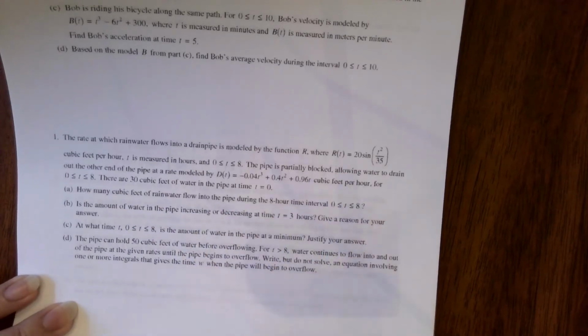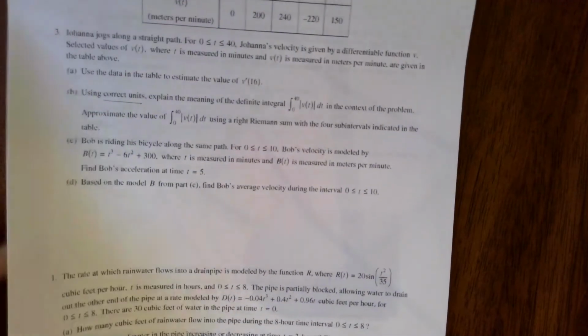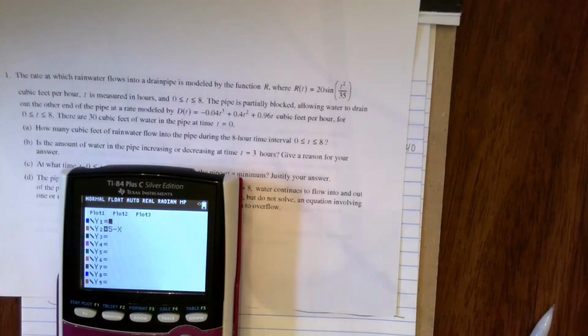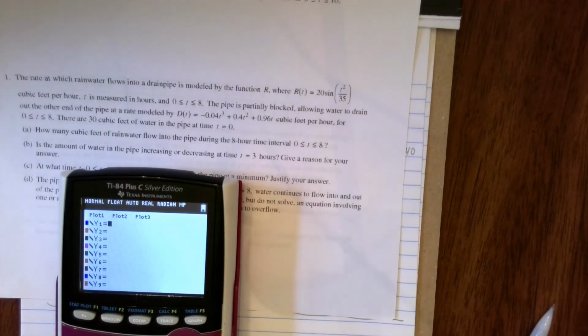All right. Now here's my advice. When they give you ugly equations, you don't want to type those a million times. My advice to you is to go ahead and put them in your calculator one time. So you got 20 sine of x squared over 35. That's the first one. Your second one, you've got negative 0.04 t cubed plus 0.4 t squared plus 0.96 t, or x.